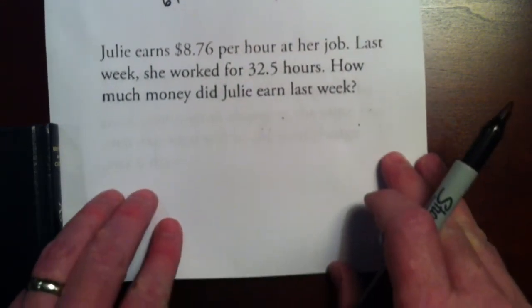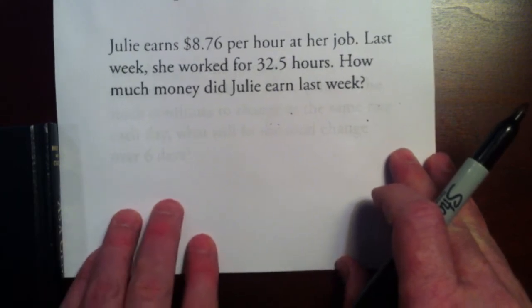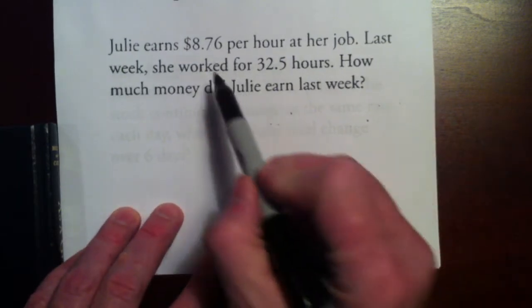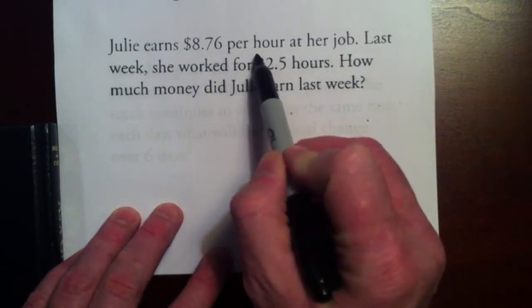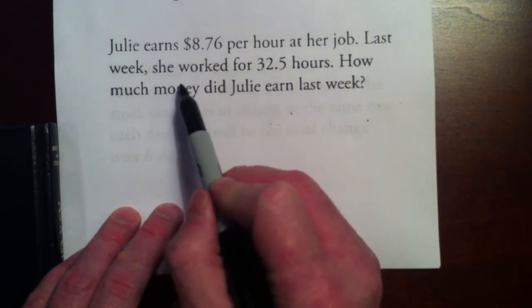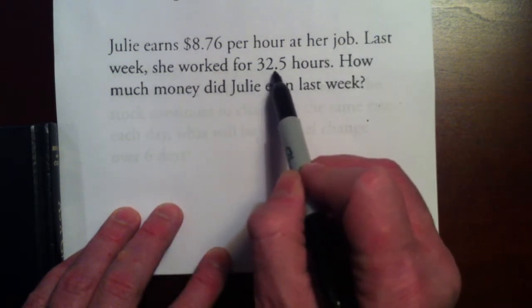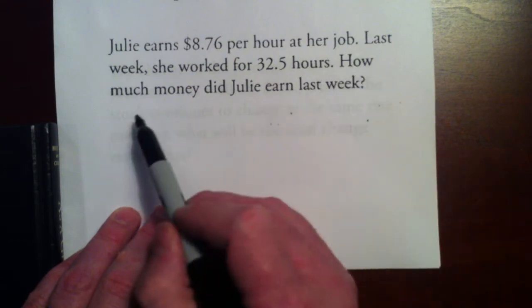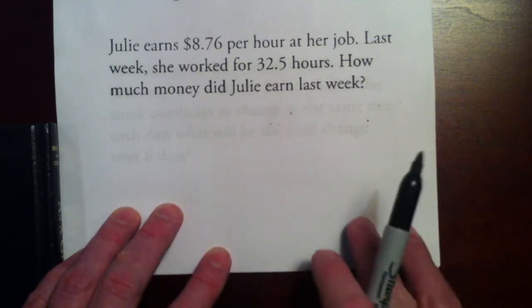Now let's take a look at a word problem. Julie earns $8.76 an hour at her job. Last week she worked 32.5 hours. How much money did Julie earn last week?